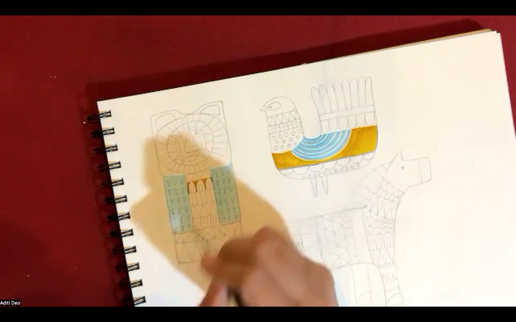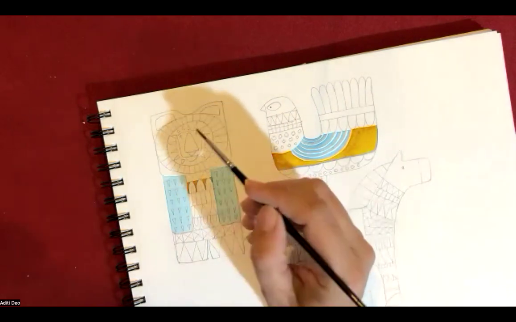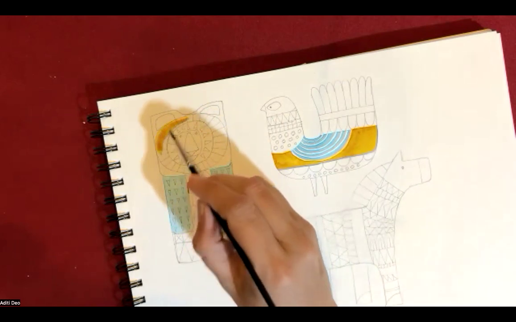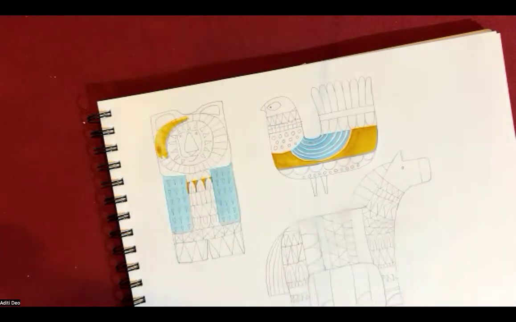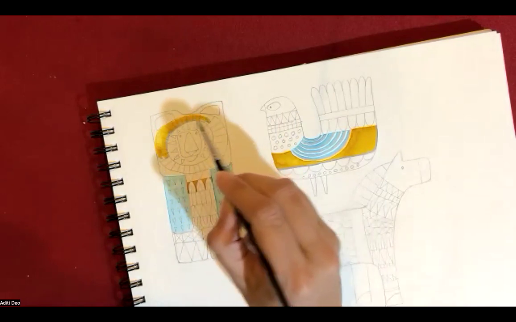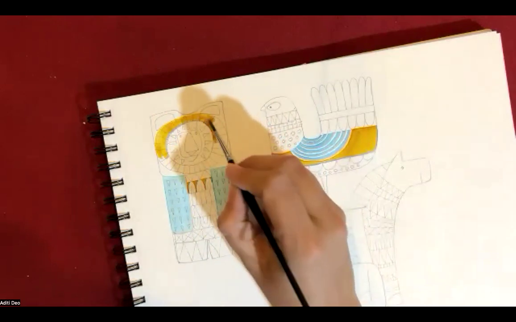Nobody's got a favorite color? Ma'am, I like purple color. Very good. How about others? What other colors do you like?